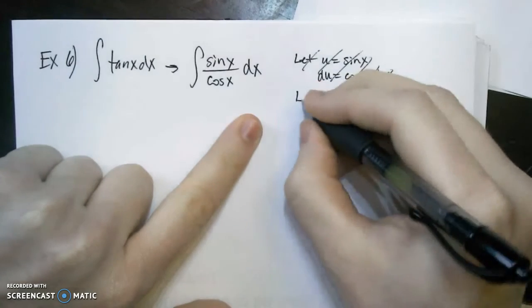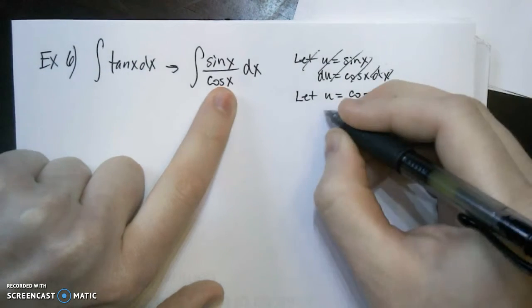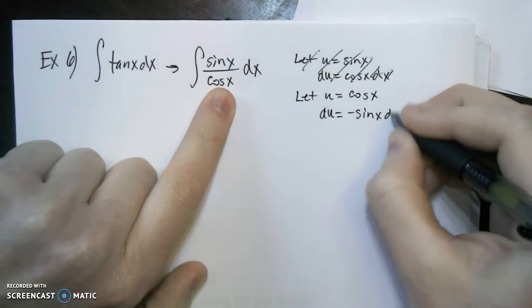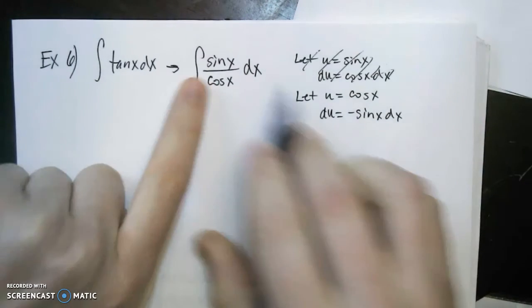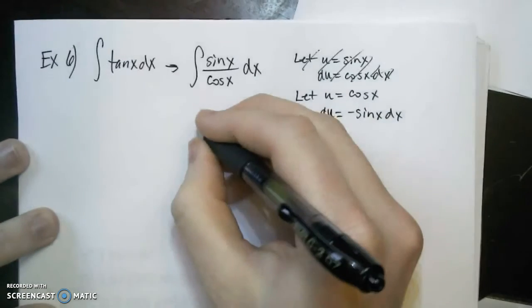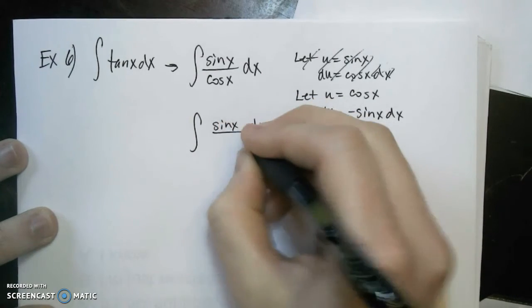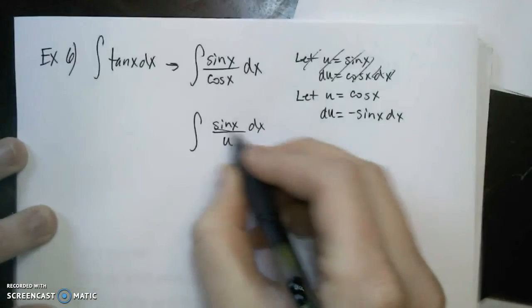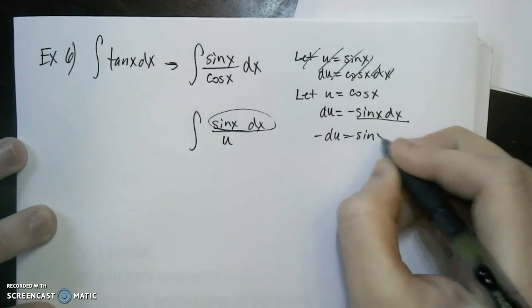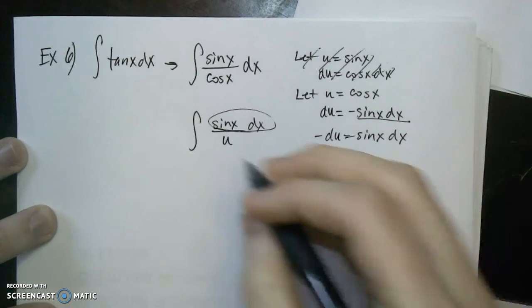So instead, I decided to let U equal the bottom. And then that way my du is on top where, so sine x dx is on top where it belongs. So if I fill in my u, I've got sine x dx over u. And then I want to get rid of sine x dx. So if I move that negative over, then I can fill in sine x dx with negative du.